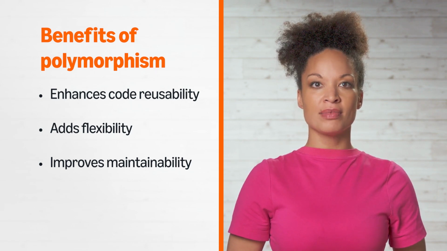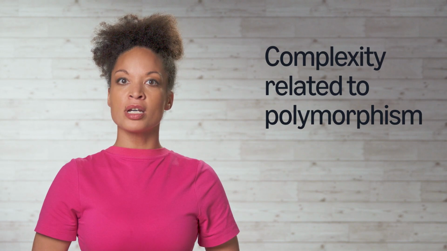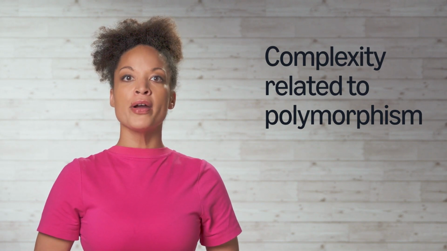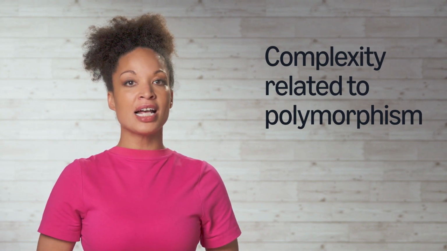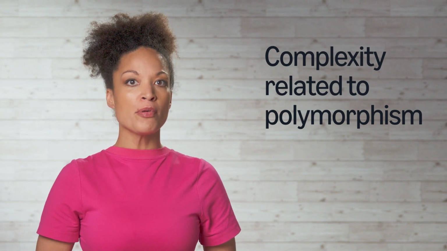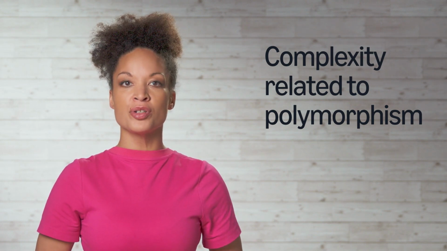However, polymorphism complicates your code, requiring careful design and understanding of class relationships. Improper use can lead to code that is hard to understand and maintain. It's like a sophisticated universal remote with many buttons. If you don't use it carefully, you might press the wrong button and get unintended results. In programming, this means ensuring class relationships are well defined and methods are used correctly.